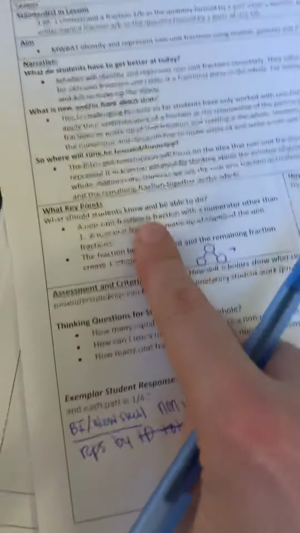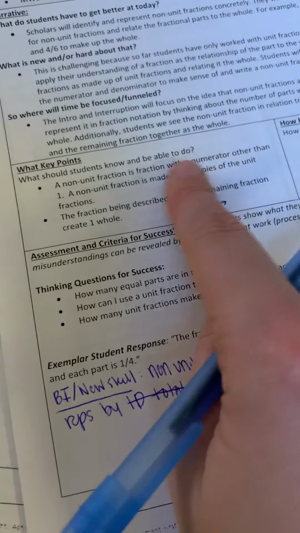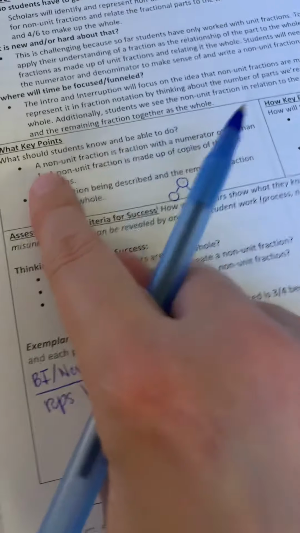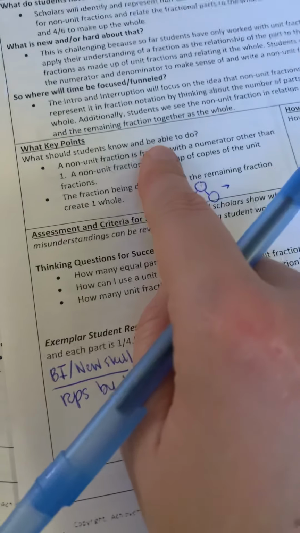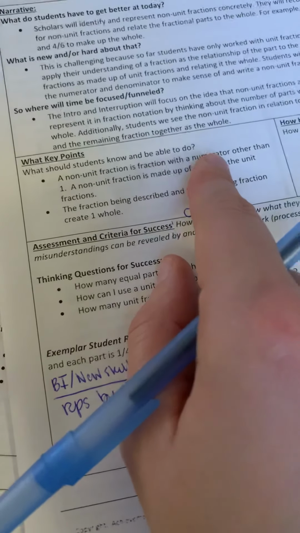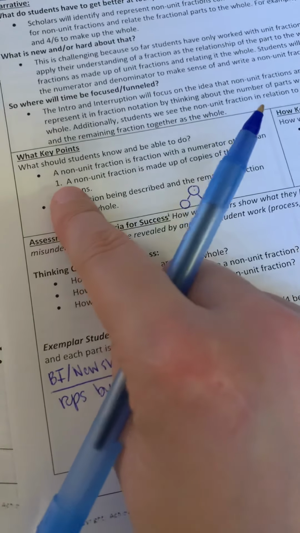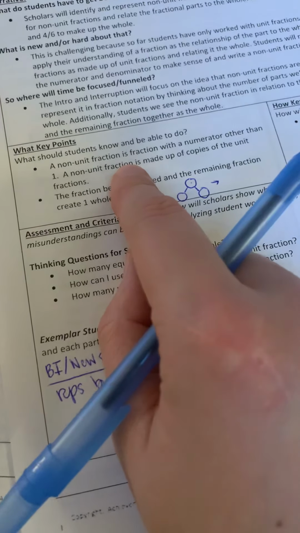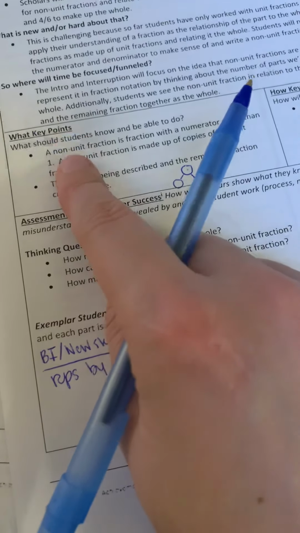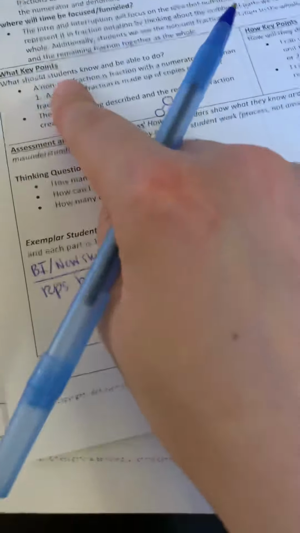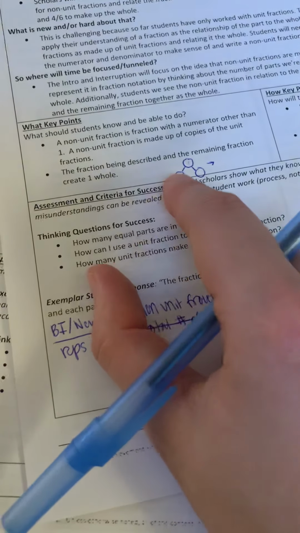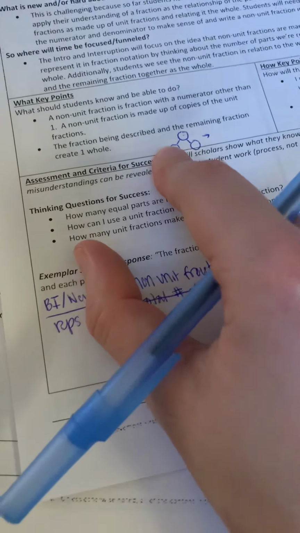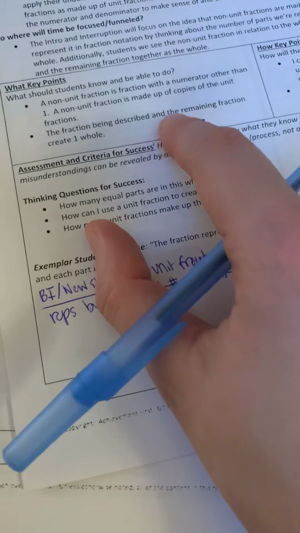A non-unit fraction is a fraction with a numerator other than 1. A non-unit fraction is made up of copies of the unit fraction: 1/4, 1/4, 1/4 equals 3 fourths. And a fraction can be described as the remaining fraction, and the fractions together equal a whole.